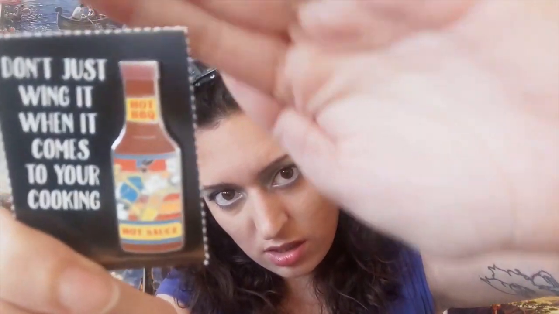Alright, so here's the pin. This is actually one of my traders right now. It's Donald Duck. He is Donald Duck Hot Sauce. And it says, "Don't just wing it when it comes to your cooking." That's what the black part says. And then it says, "Hot barbecue sauce" on the bottle. And Donald is pissed off.